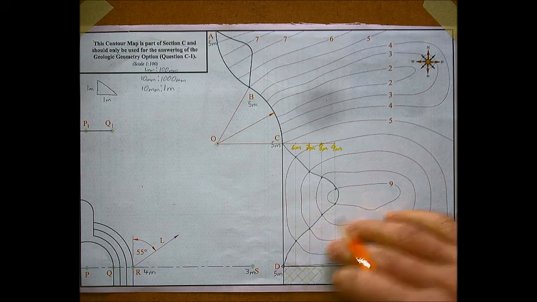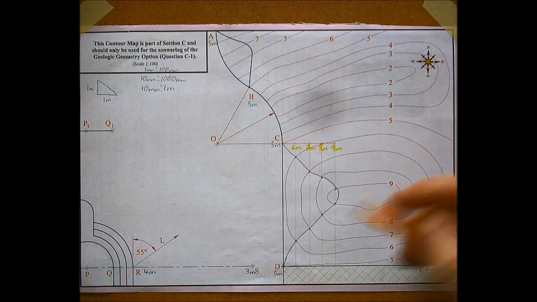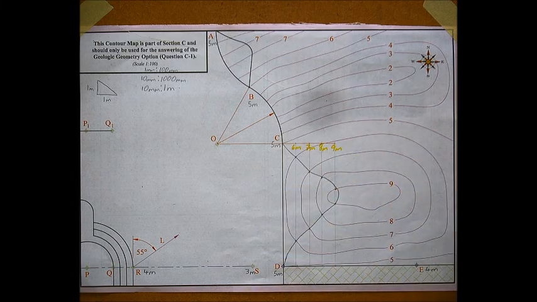Okay, that is our cutting there. So obviously for our cutting we will put in our balloons at the end. We'll put in our balloons to mark that out there.